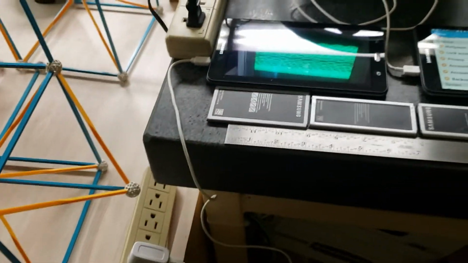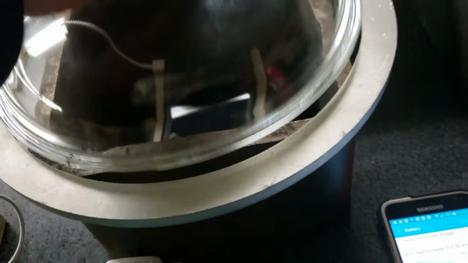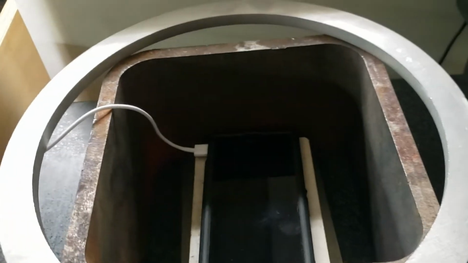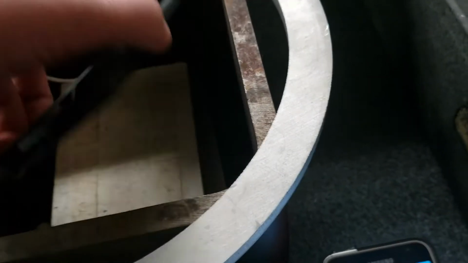So we're going to take a dead phone. The steel is my heat sink in case it goes viral. I'm on top of a piece of sintered ceramic, that ceramic ferrite, can easily take 6,000 degrees.